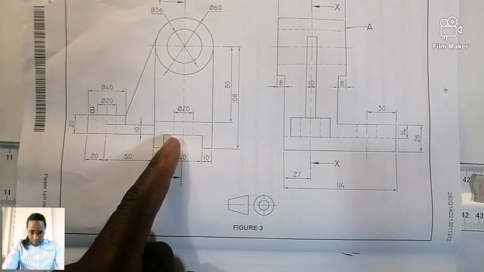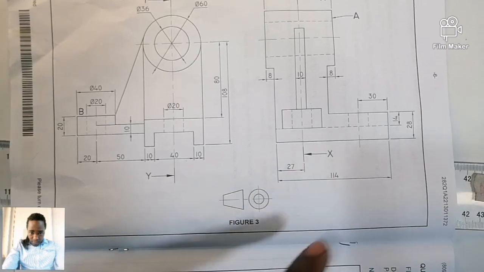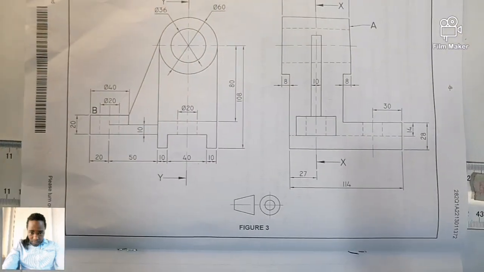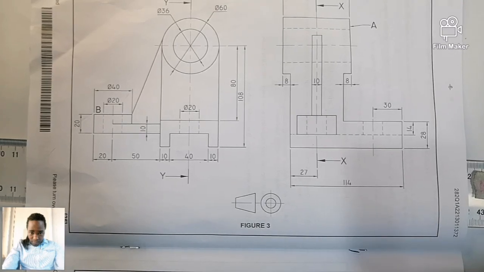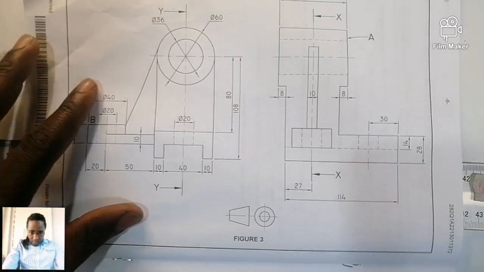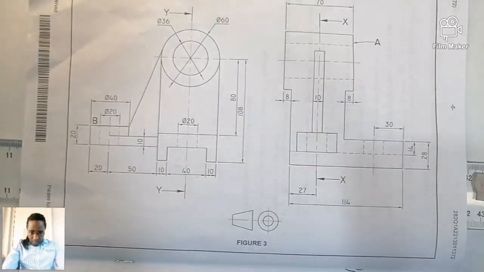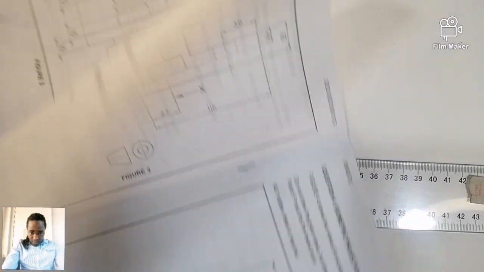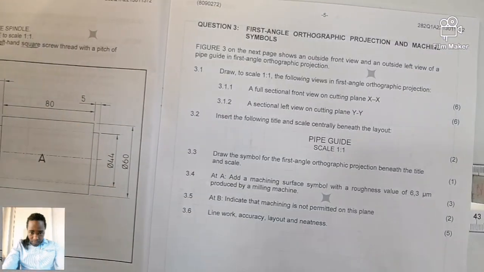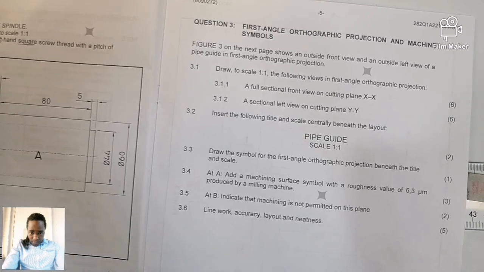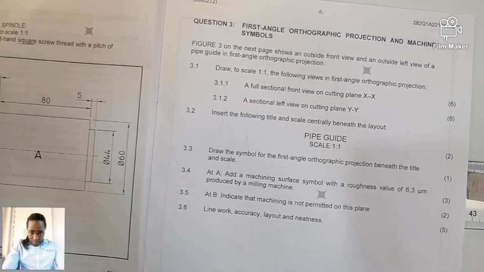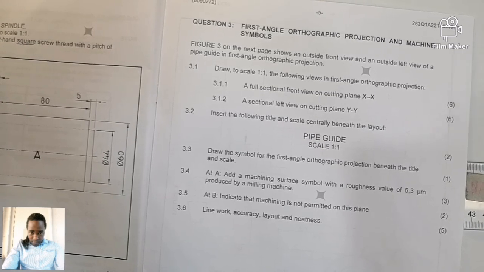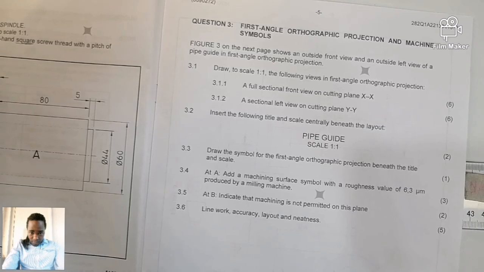So which means this is supposed to be your front, this is supposed to be your left. So by given this YY and XX, we can be able to what? To interpret the question. You understand? If these cutting planes are situated like this, are being positioned like this, we can be able to interpret the question. But then go back and read the question. So figure 3 on the next page shows an outside front view and an outside left view of the what? Of the pin gauge in first angle orthographic projection.